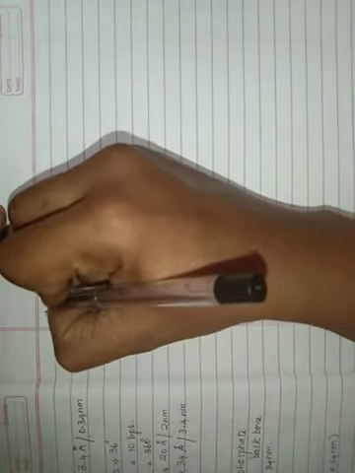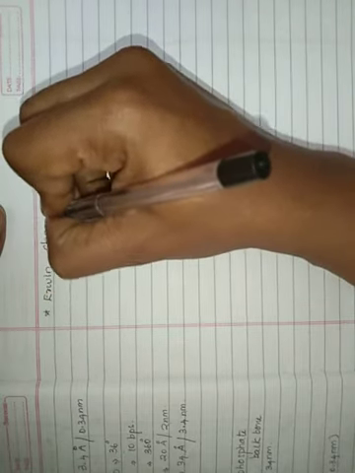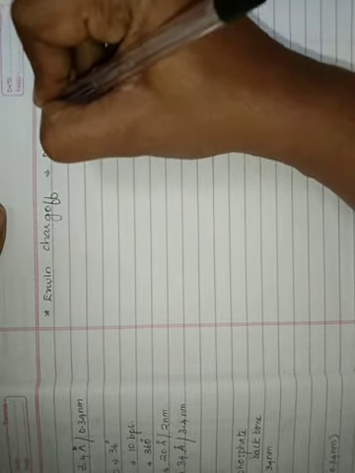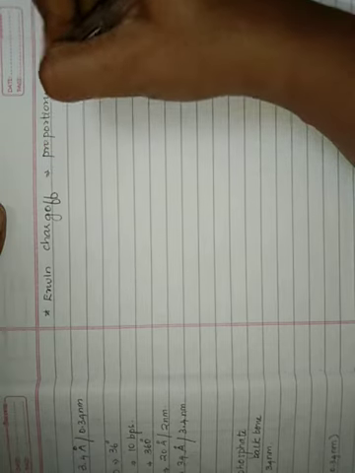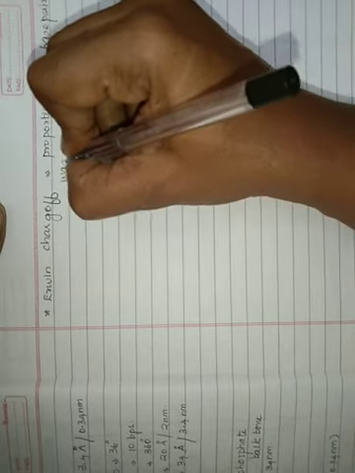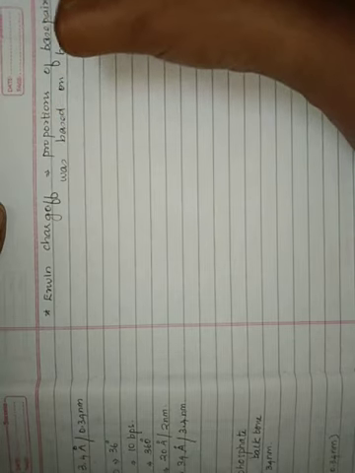And one more scientist named Erwin Chargaff also found the proportions of base pairs based on the base pair rule.